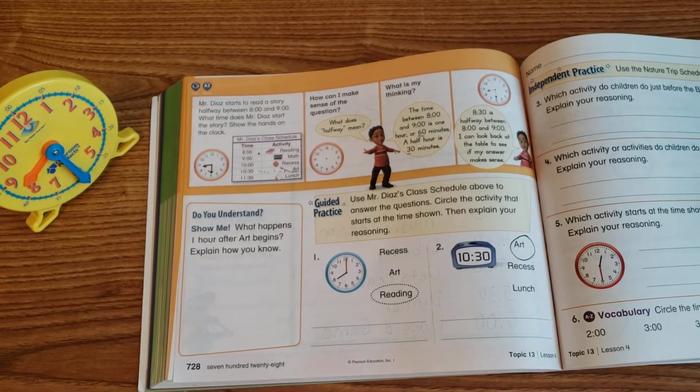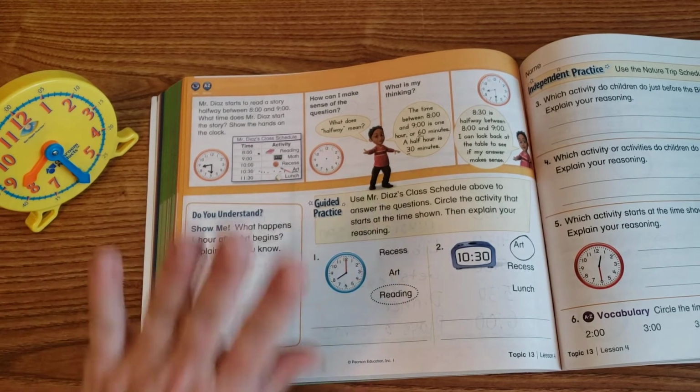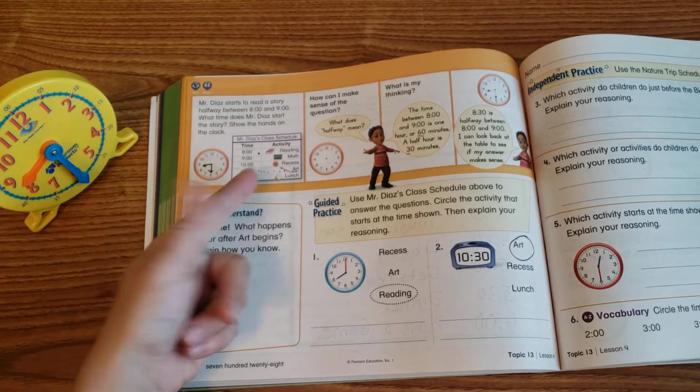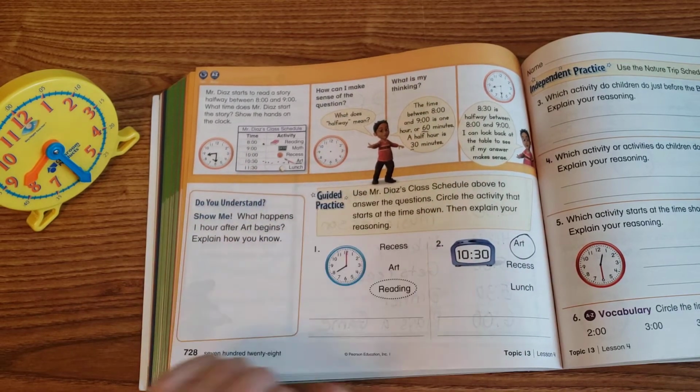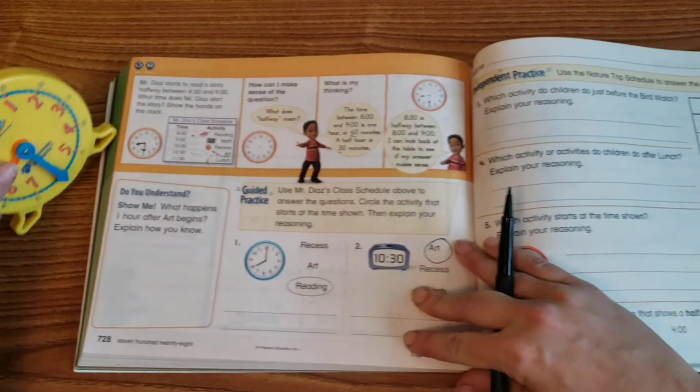Right. And that part, explain your reasoning. I mean, that's pretty easy. Don't worry about it. We know our reasoning is that we found the 10:30 and we looked at the 10:30 and followed the schedule. So you don't need to write that.